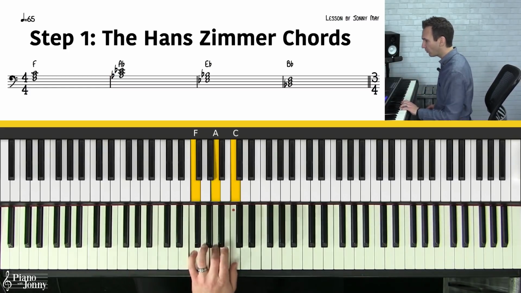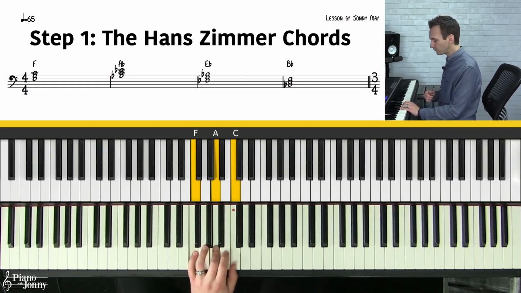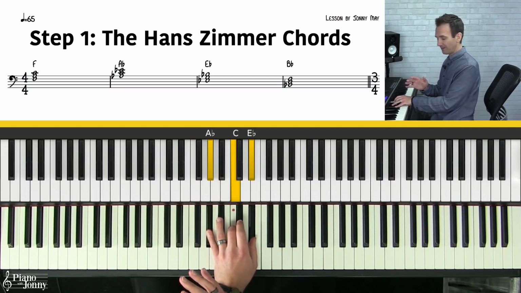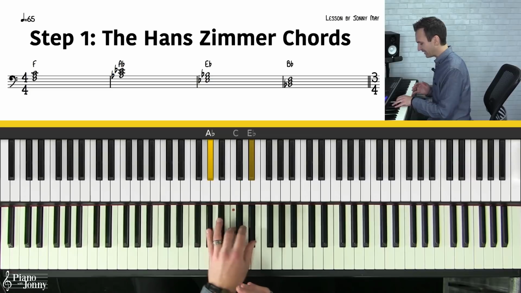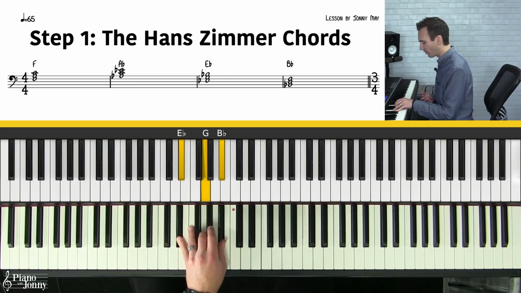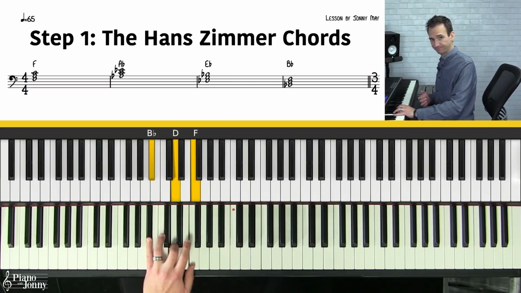Okay, the chords are very simple. First chord is F major. Second chord is going to be A flat major. Third chord is an E flat major. And then the fourth chord is going to be a B flat major.